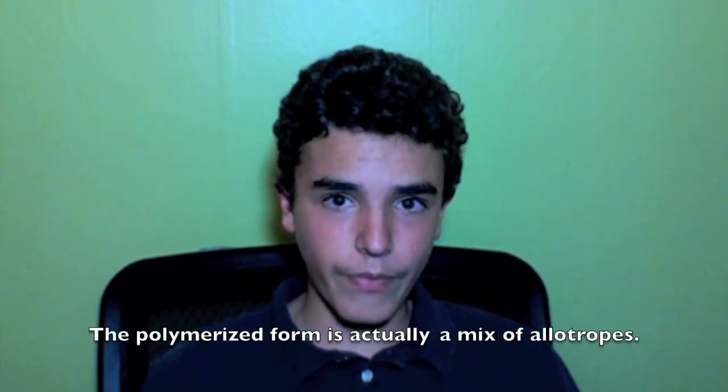So sulfur itself is usually found as a yellowish powder, but it has many allotropes, or different forms of the pure element. In an experiment I'm going to show you, I actually convert the powder form into a polymerized form. Sulfur has a very beautiful blue emission spectrum when it burns, so I'll also show you that.